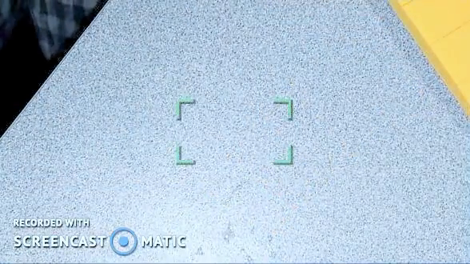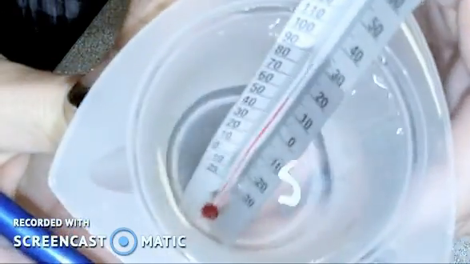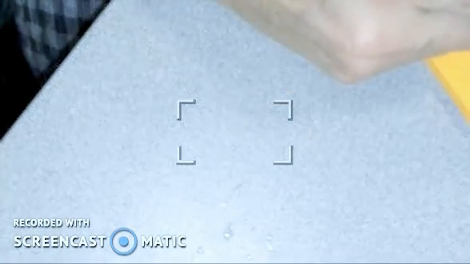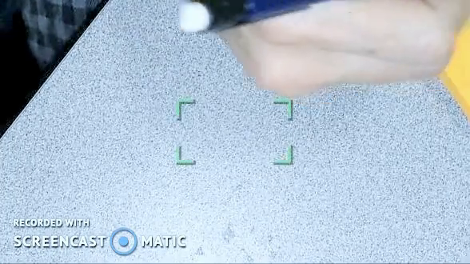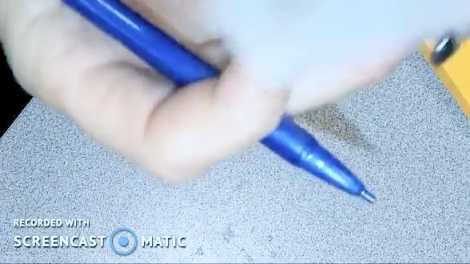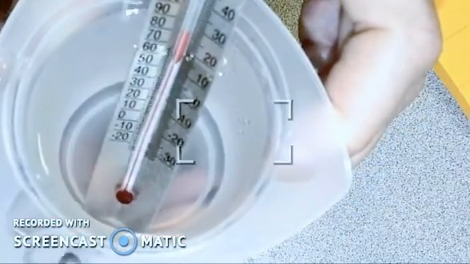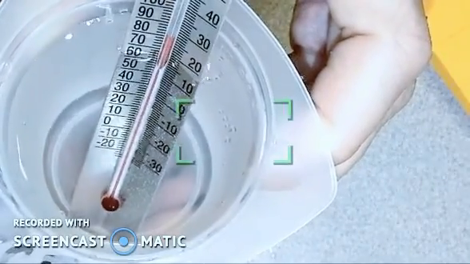My next one, I'm looking at, looks like 14 degrees Celsius. That's what I have on this one, 14 degrees Celsius. My third one, I am at 29 degrees Celsius.